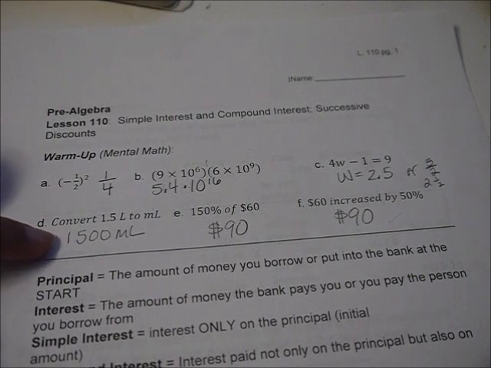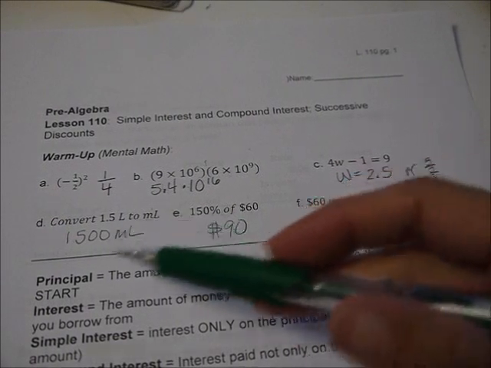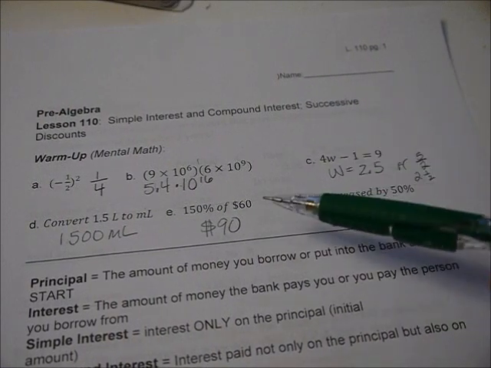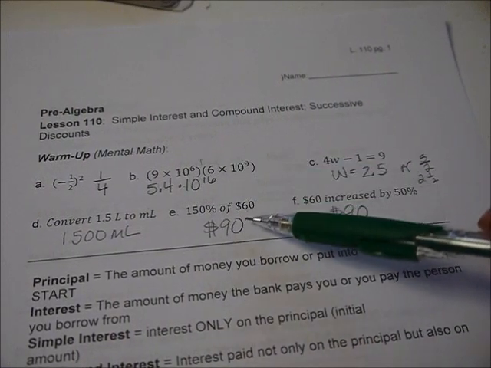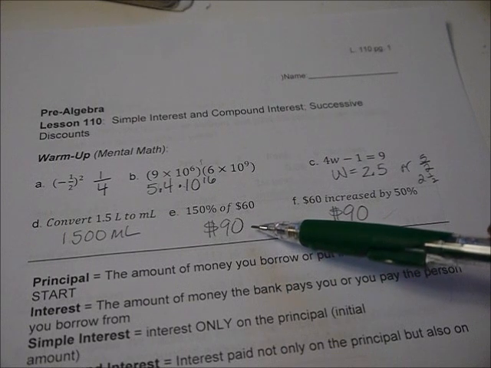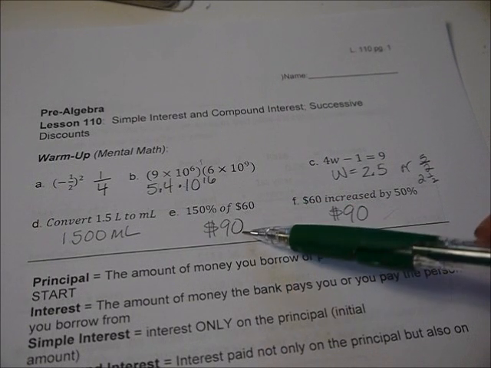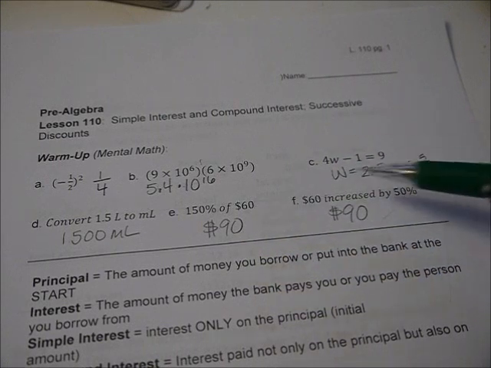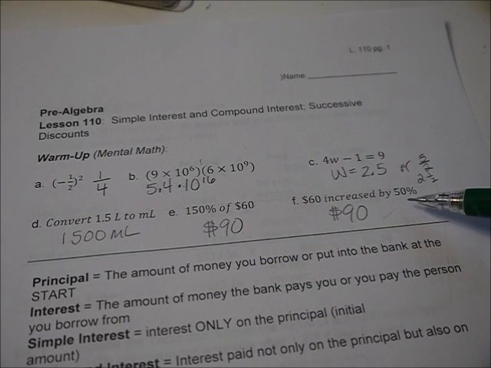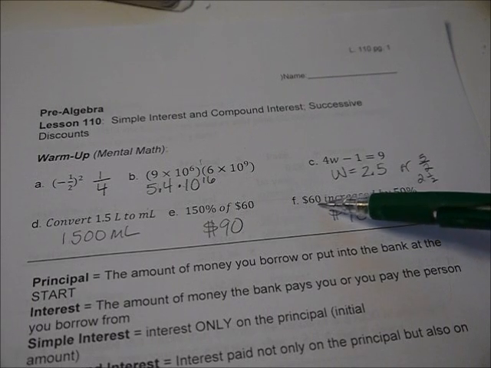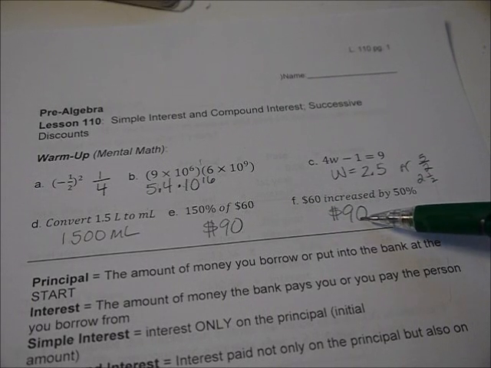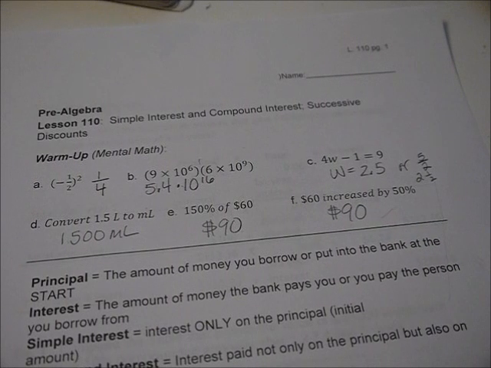All right, convert 1.5 liters to milliliters, and we get 1,500 milliliters. 150% of 60. Well, 100% of 60 is 60, and 50% of 60 is 30. So together that makes 90. 60 increased by 50%. So what we get is 50% of 60 is 30. We add that to 60, and we get 90.